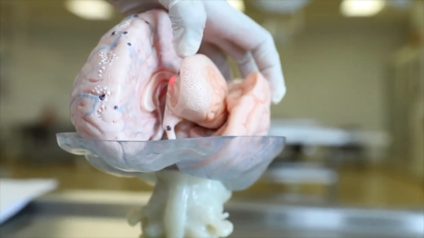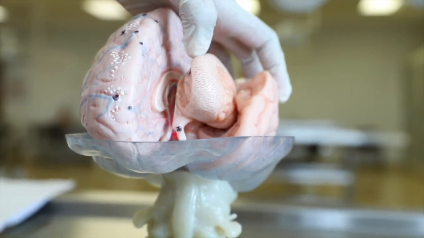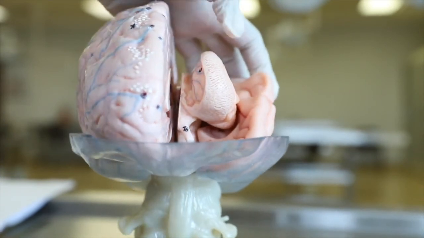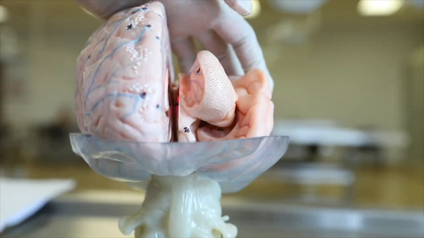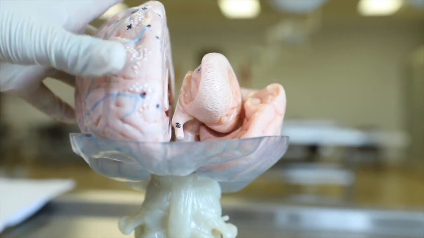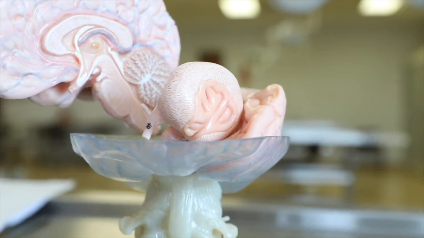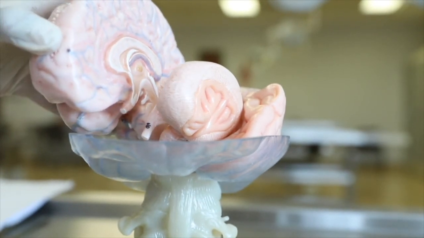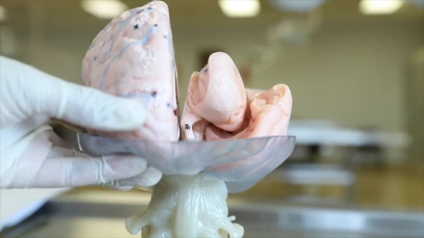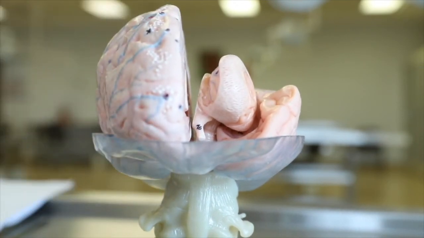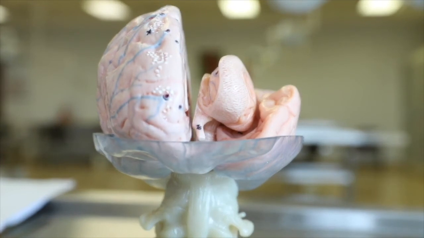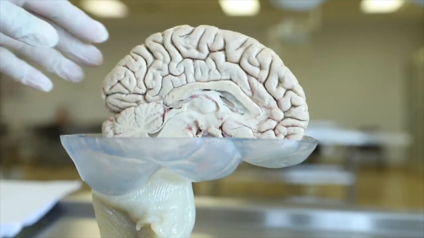This is the slit between the two thalami. The midline slit between the two thalami is the third ventricle. Each thalamus forms the lateral wall of the third ventricle, and as we know, it also forms the floor of the lateral ventricle.